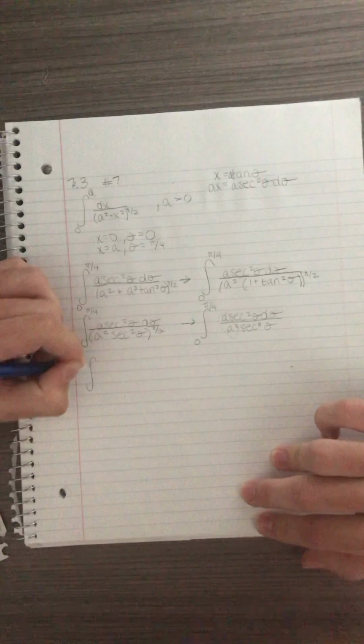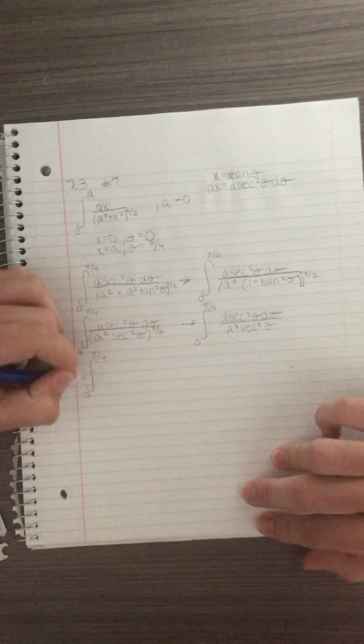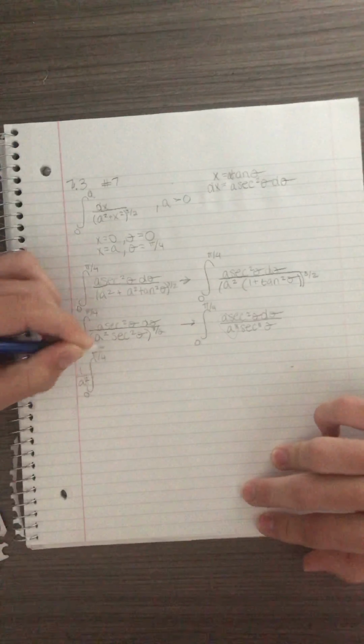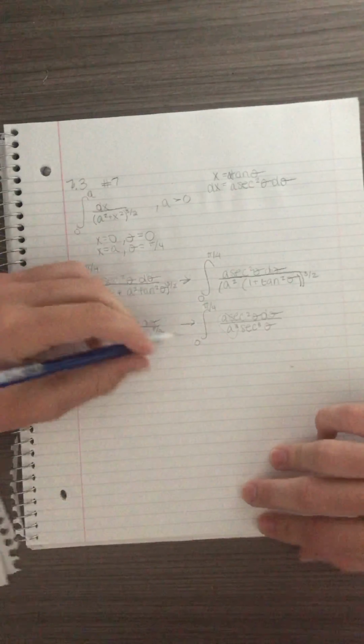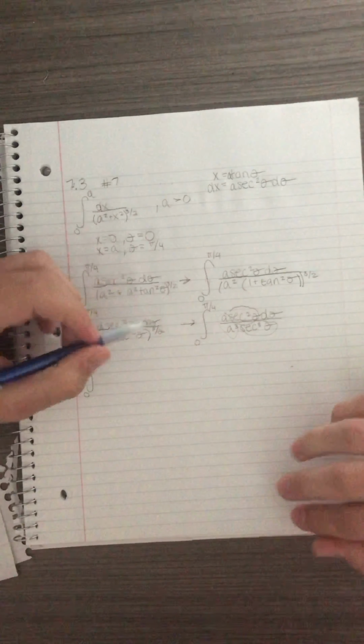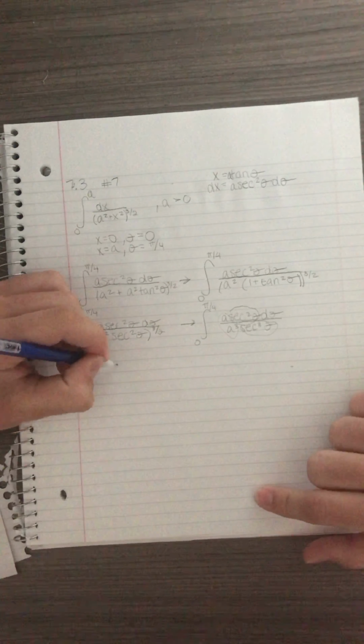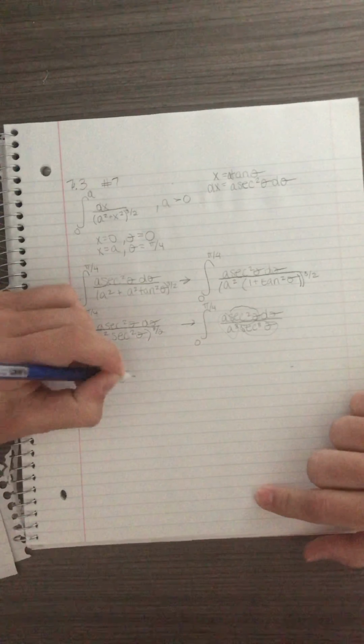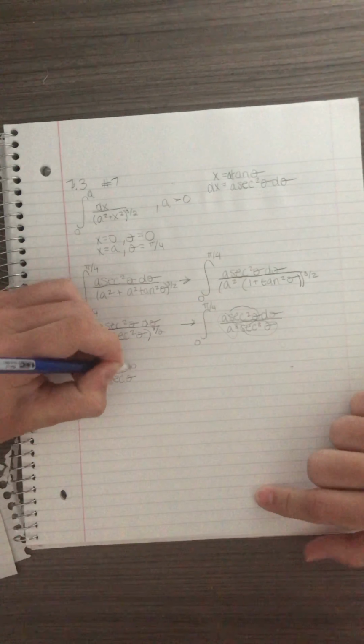And now we can take out these constants right here. So it's going to be 1 over a squared, and then we just have secant squared theta over secant cubed theta. So that will be 1 over secant theta d theta.